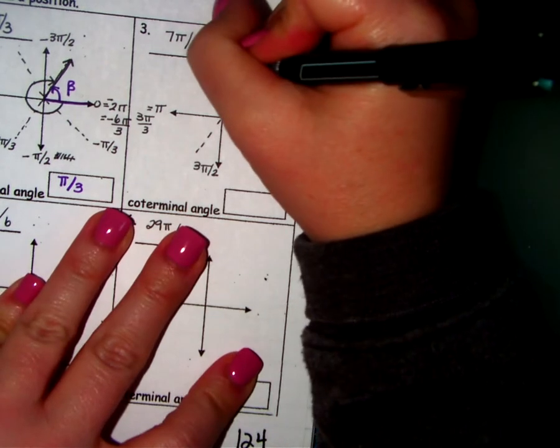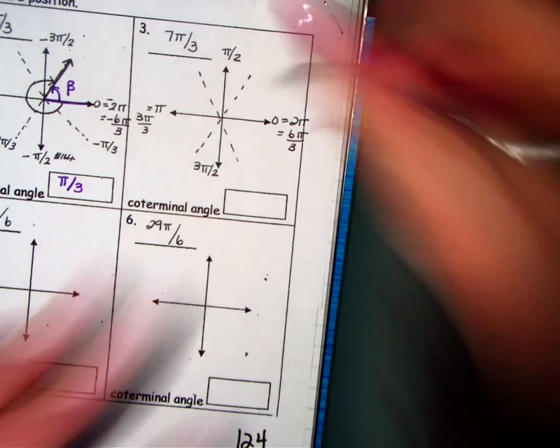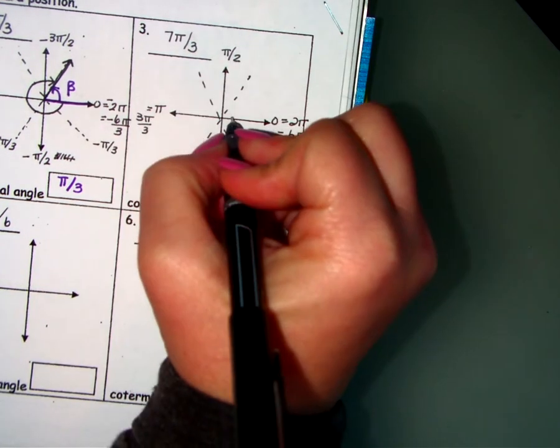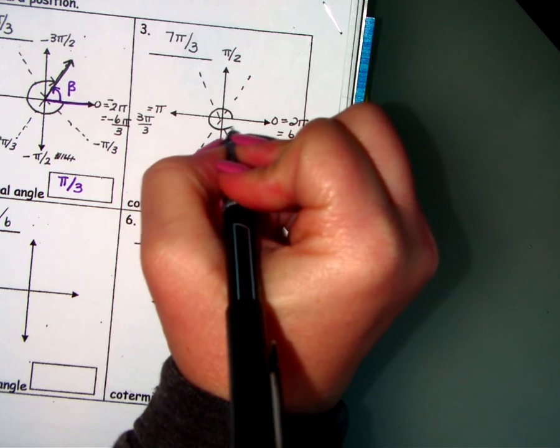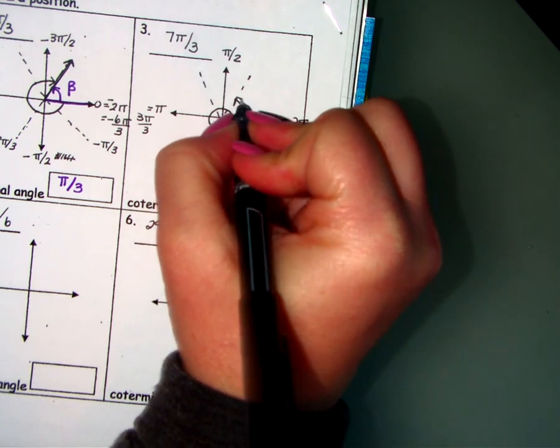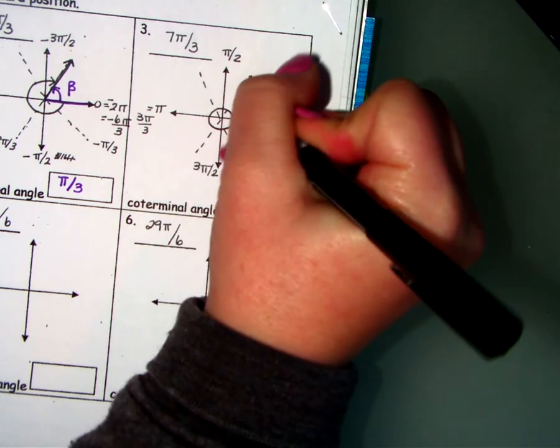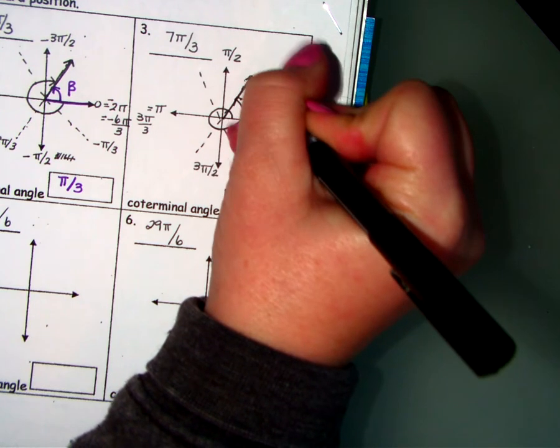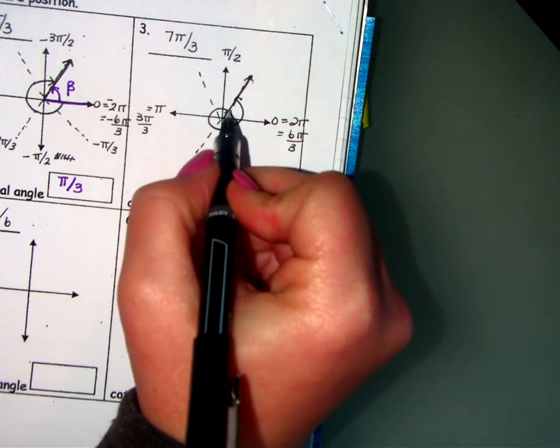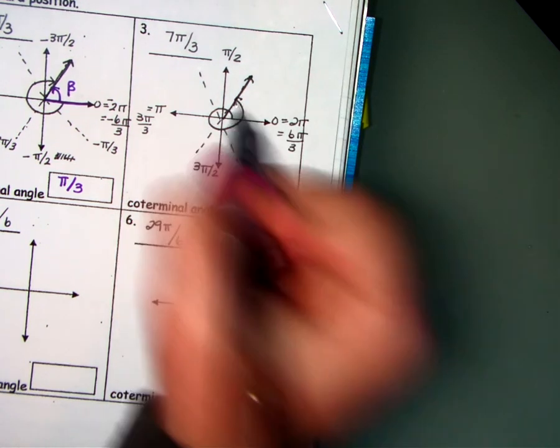Make this a little easier. All right. And so 1 full rotation would give me 6 of those pi over 3s, and then a little bit extra. And so this would be drawing my angle in standard position. Again, starting from the initial side, moving around, and then showing where I terminate.